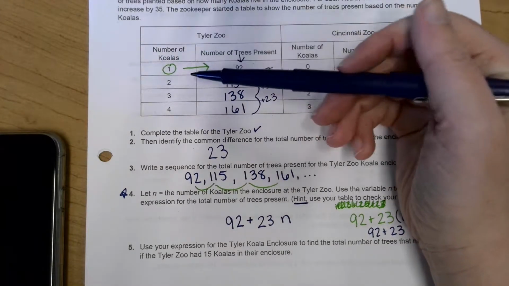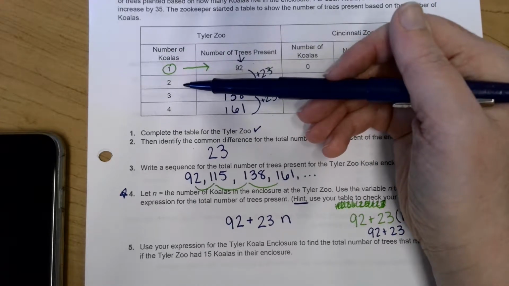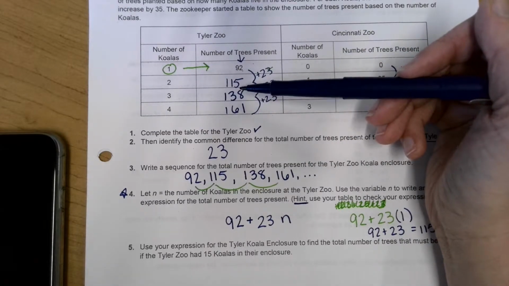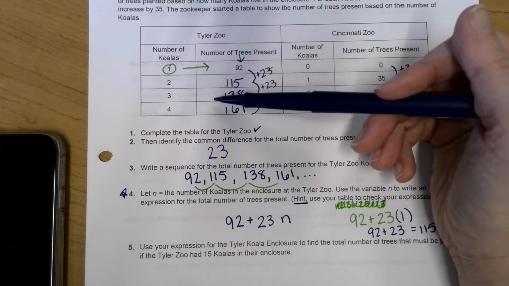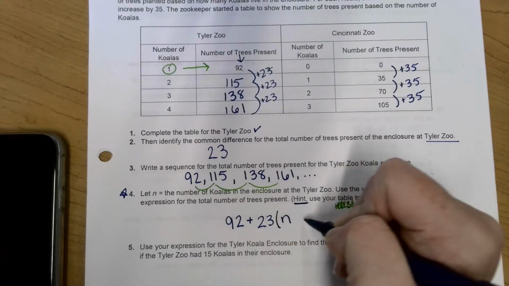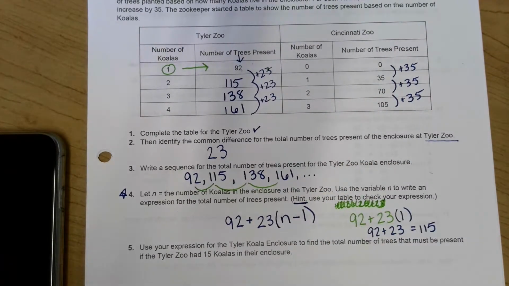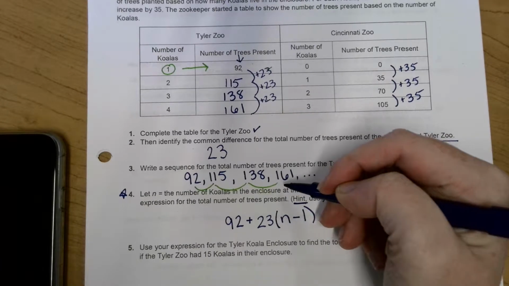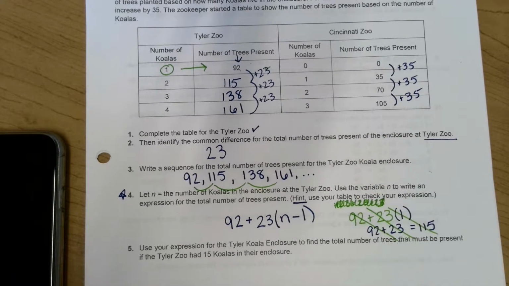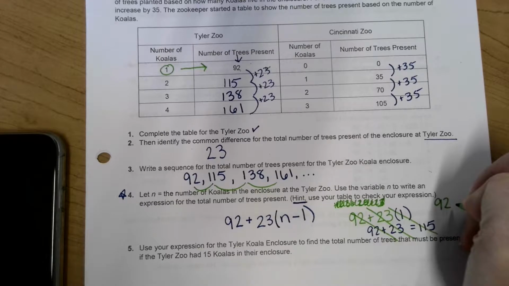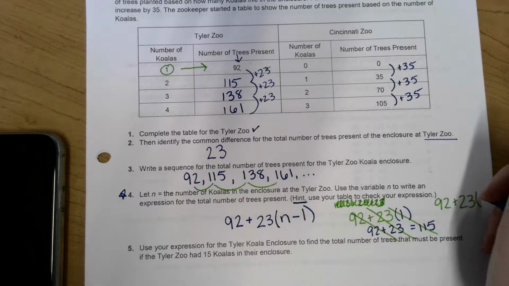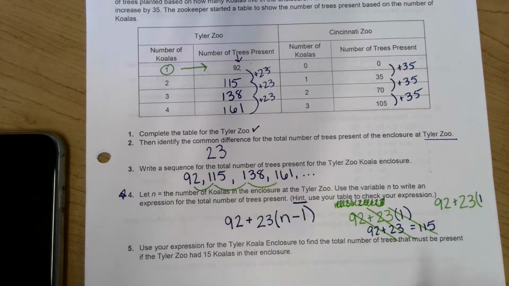If I were to plug in 2, I would want 115. If I were to plug in 3, I would want 138. But what's happening is when I plug in 2, I'm getting 138, and when I plug in 1, I'm getting 115. So to correct that, I can make this an n minus 1, because that's going to take me back 1. So if I try this, let's scratch this out. Let's do 92 plus 23 times, I'm going to plug 1 in for n, but I've got this minus 1, so I'm going to do minus 1.